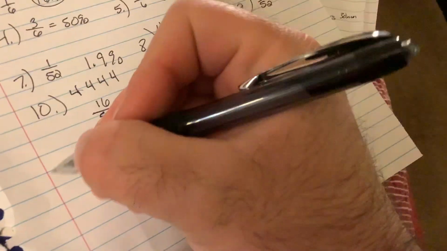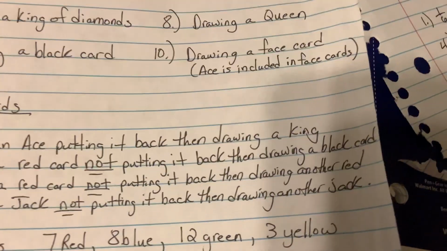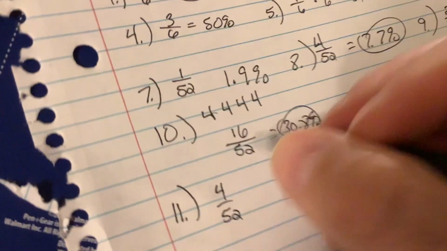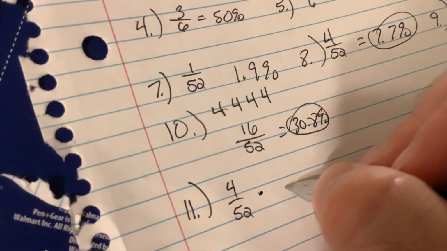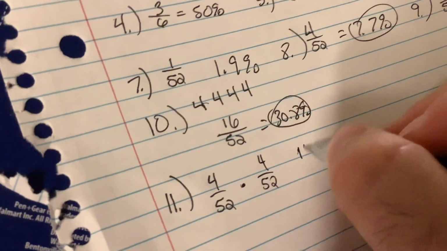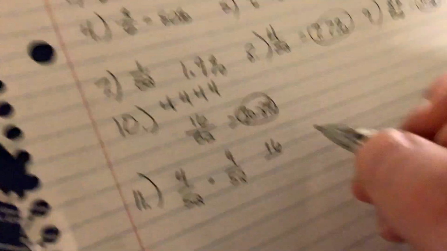All right, drawing consecutive cards. So drawing an ace, putting it back, and then drawing a king. So 4 out of 52, there's 4 aces, putting it back so there's still 52 cards, and then drawing a king, so 4 kings. So you get 16 over 2,704.